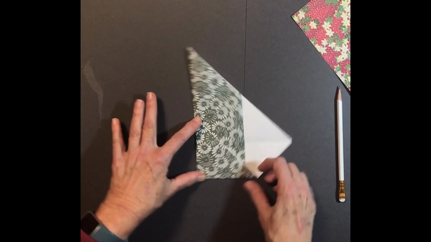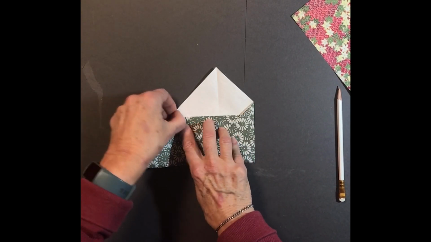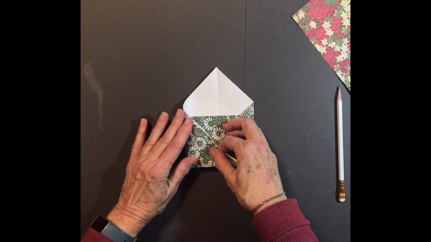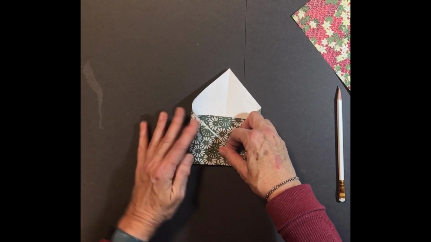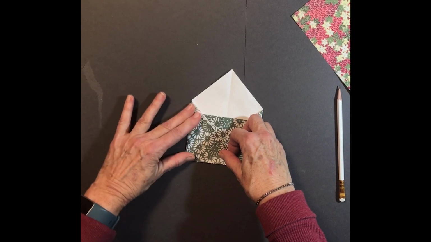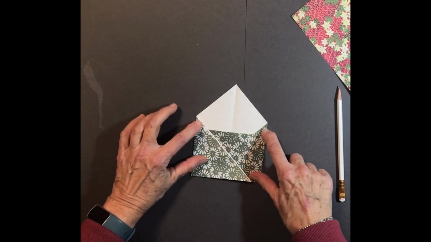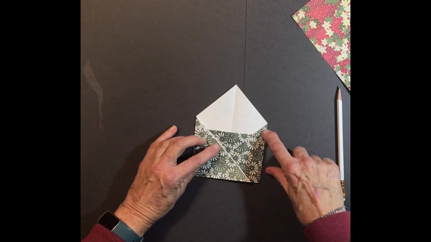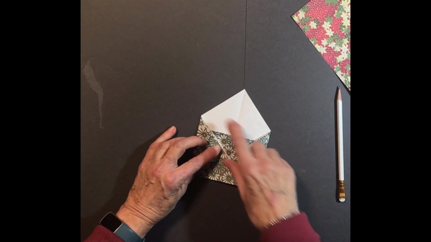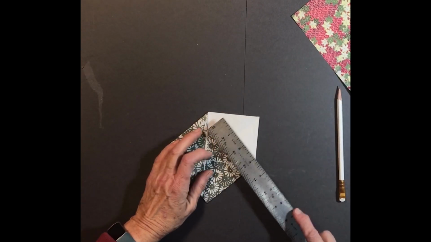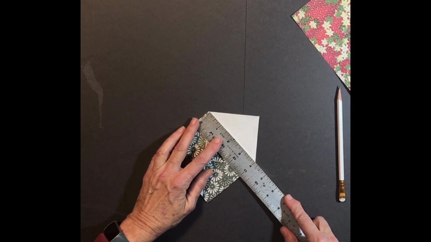Fold that side over, get that little mark. Fold that side over. Because you're going to want this to not be right on the edge. You want to have a little overlap of this part. And I want to make sure that is in the center. Make sure I got that in the center.